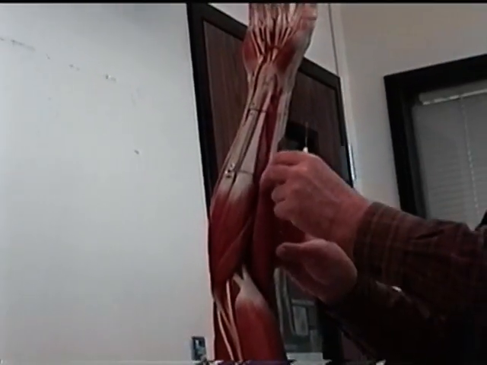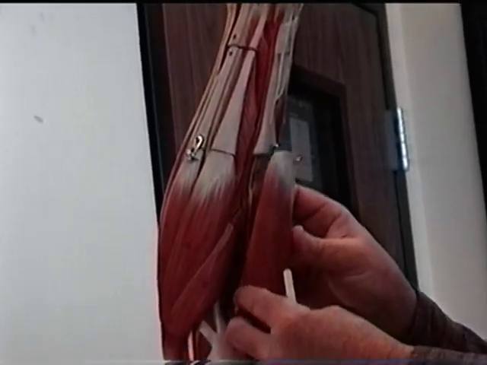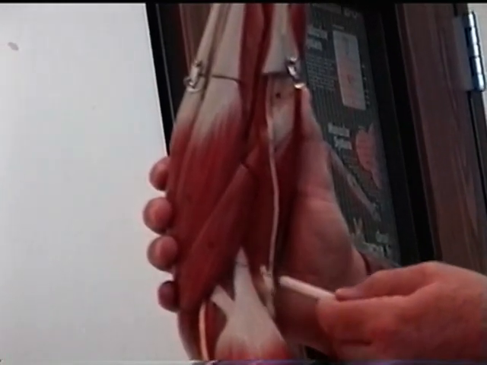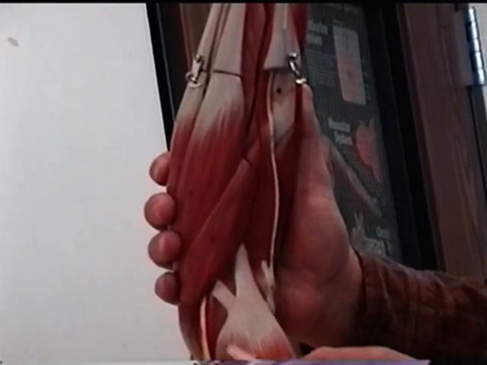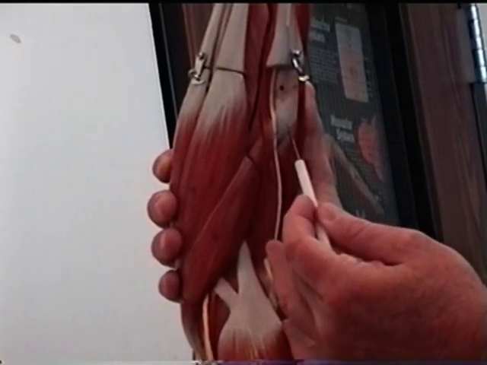Now, if we look in the elbow region and we remove some superficial muscles, then we have two muscles that allow us to either pronate or supinate our arm. The superficial muscle we can see right here is the pronator teres, and it pronates the arm. Its origin is on the humerus. Its insertion here is on the radius.